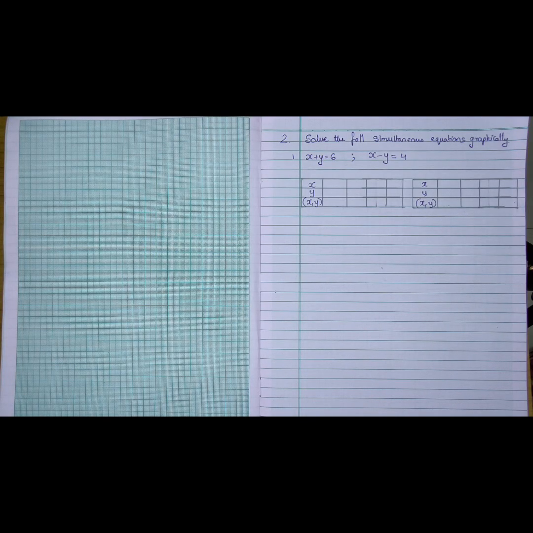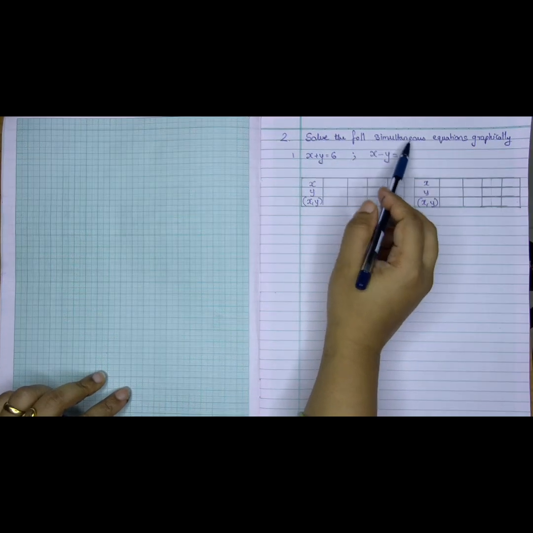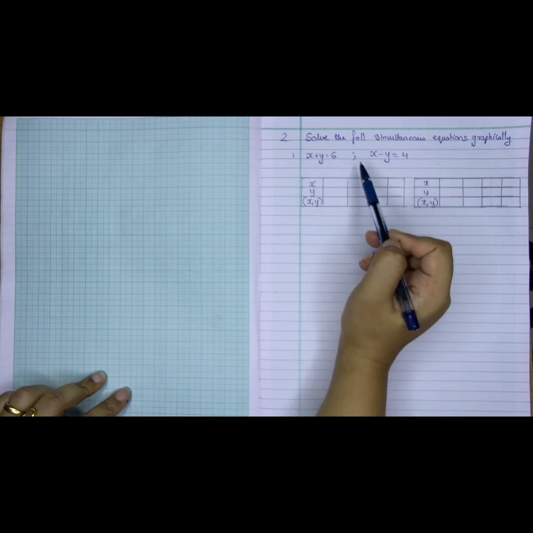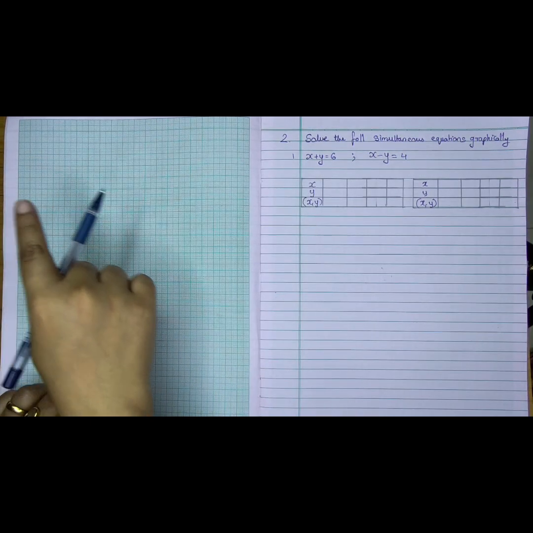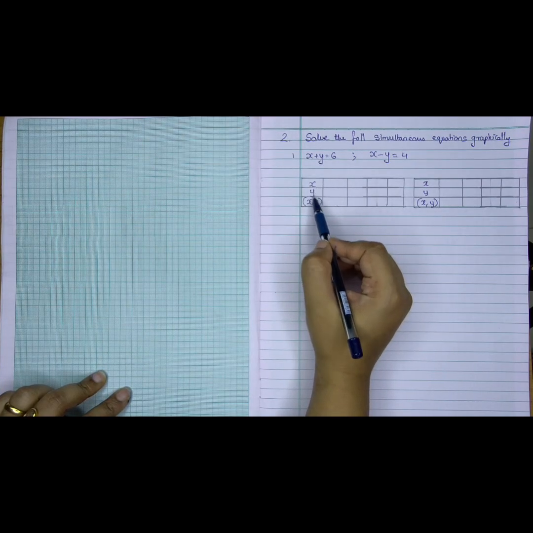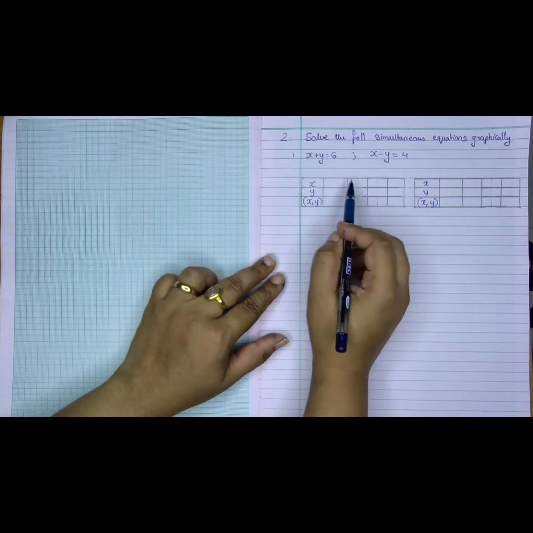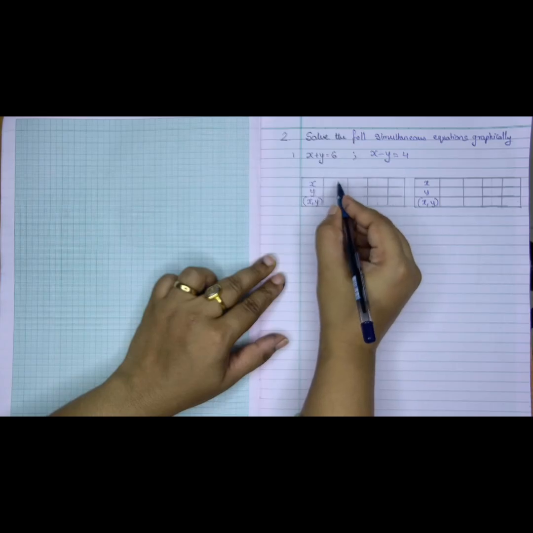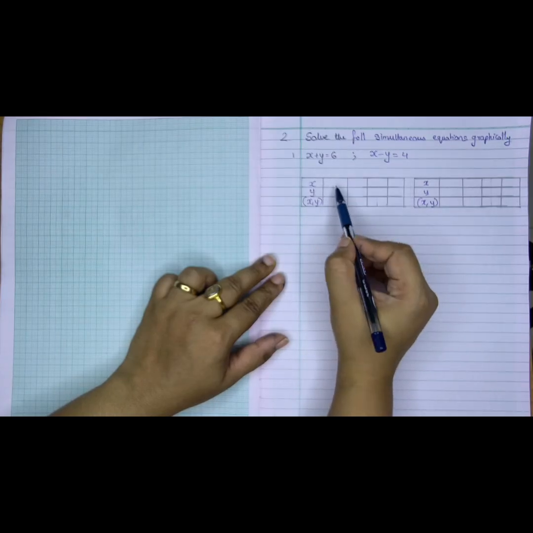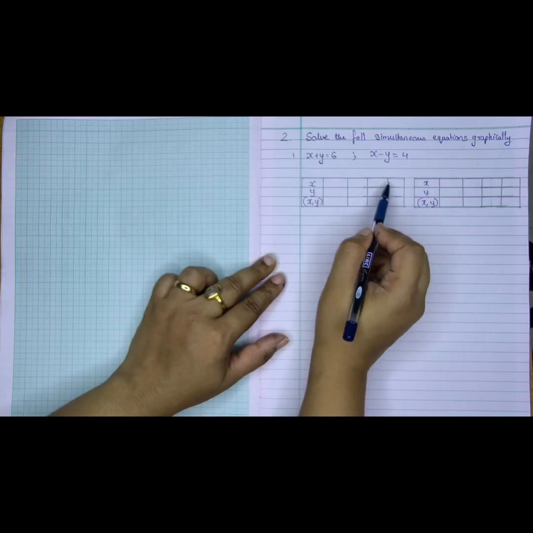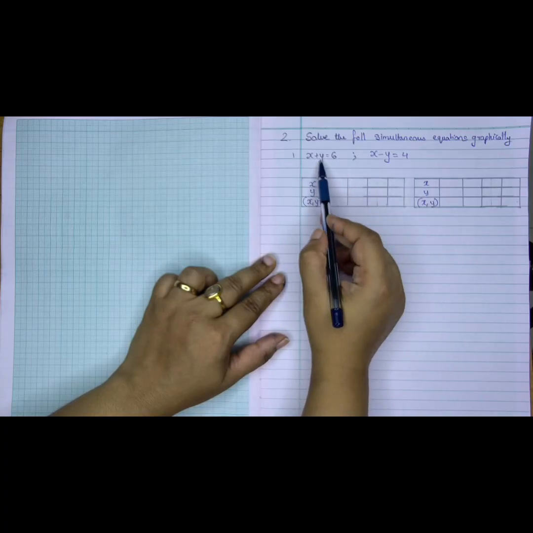So now we do the first sum of the second part. Here it is, solve the following simultaneous equations graphically. That means we have to solve these equations and you have to show them on a graph. Okay, now see here, x-axis and y-axis, we have to first fill in these boxes. For x we can take any number, like suppose we can take 0, 1, 2, 3. Okay, and then using that we will find out the value of y.